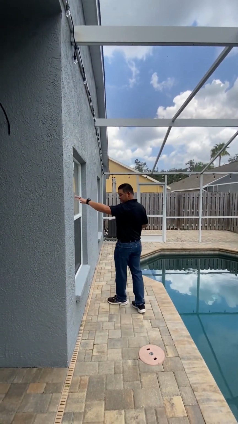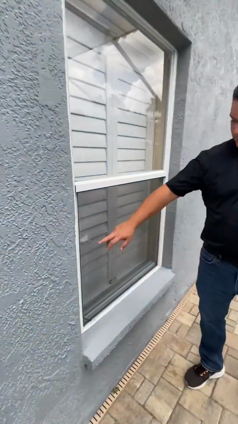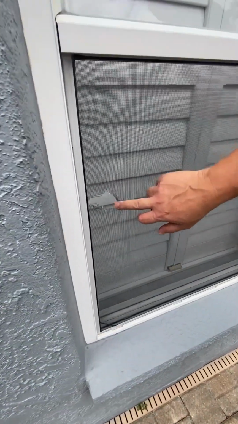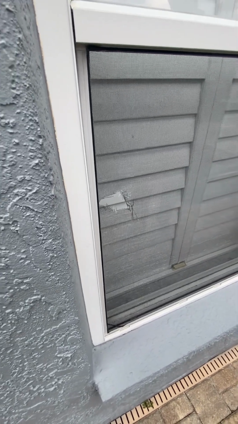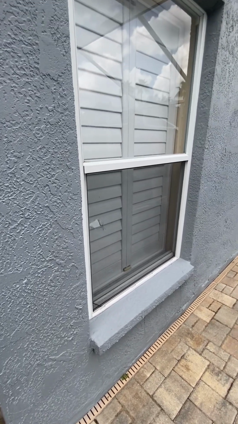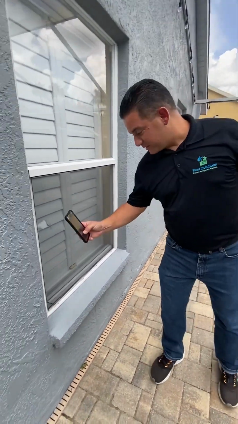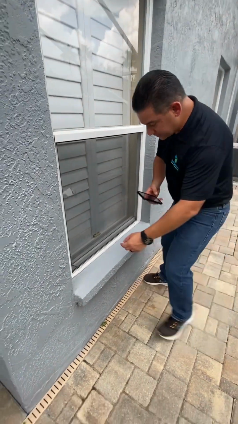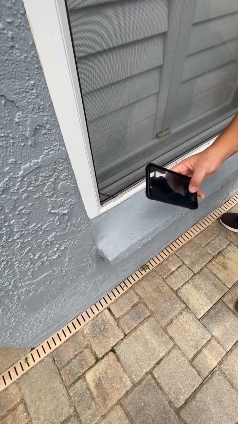I'm here at this window. If you can see it here, there's another big hole in here. So we're going to document that without falling in the pool. Yes, falling in the pool. Taking a picture of that and taking a picture over here. The same thing that happened in the other windows. This is really pretty harsh, so that means it's been like that for a while.